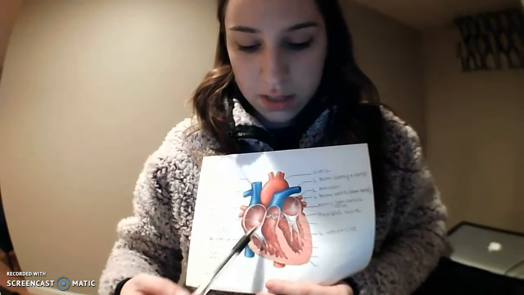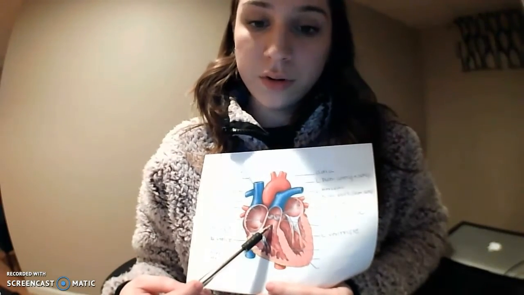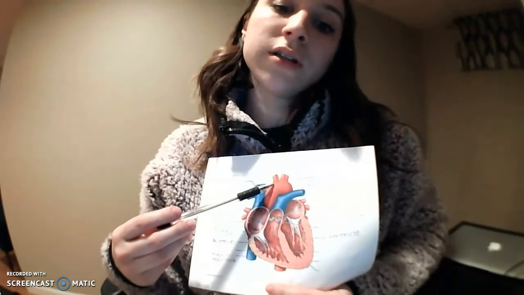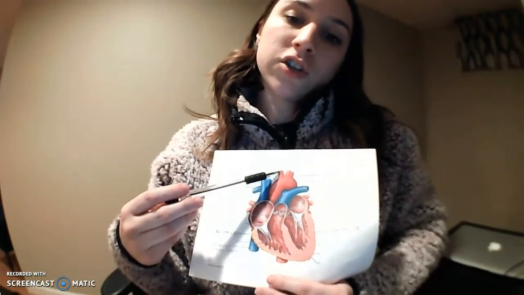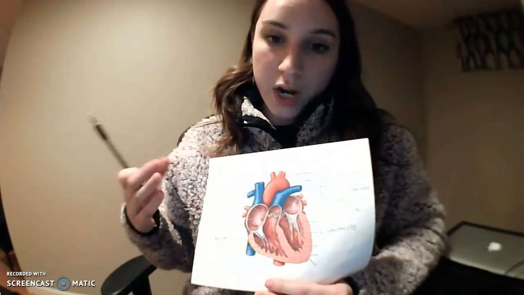From there, it's going to go through the bicuspid valve into the left ventricle, and then it's going to go through the semilunar valve into the aorta, and then from the aorta, it's going to go through the arteries, which is going to lead to the rest of your body.